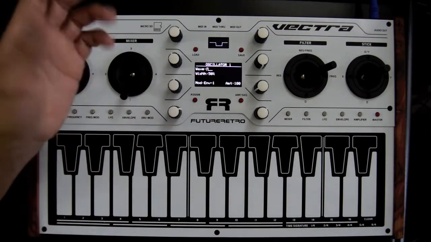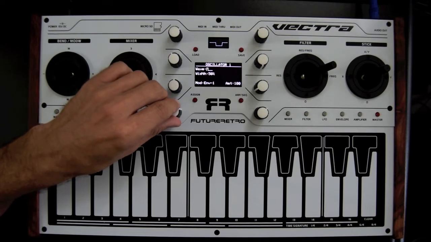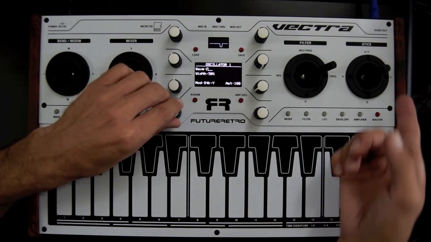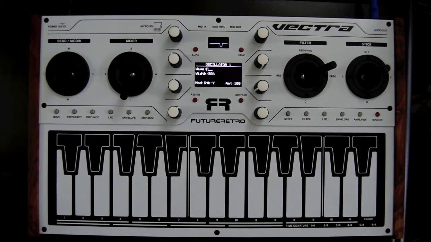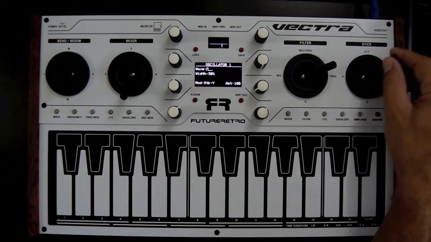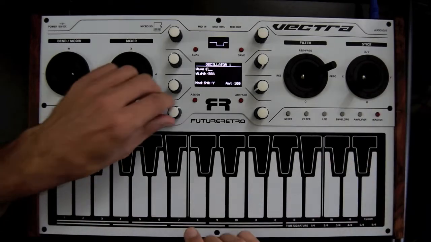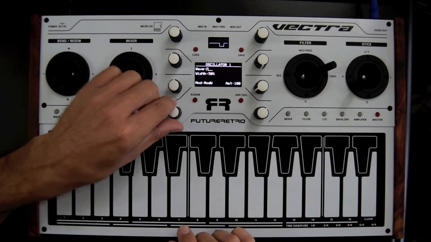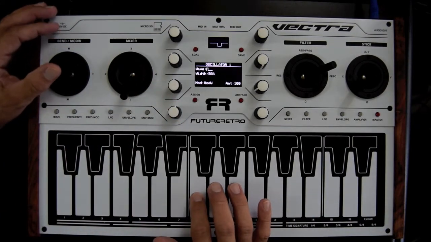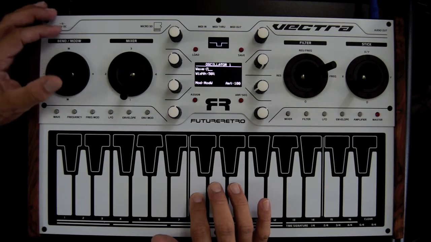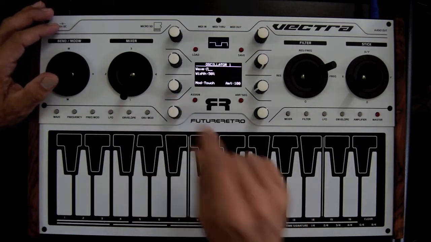Now we could assign envelope 1 to control that pulse width. We could use one of these sticks. Let's go ahead and try that. So we've got the x-axis of this stick controlling it. We could assign it to mod wheel. We could assign it to touch.